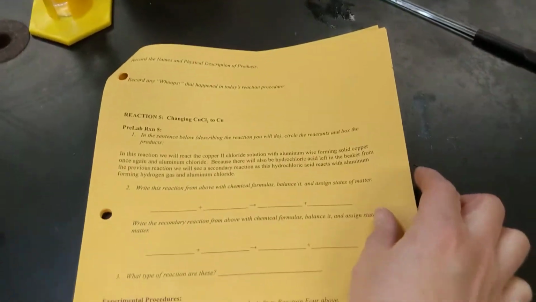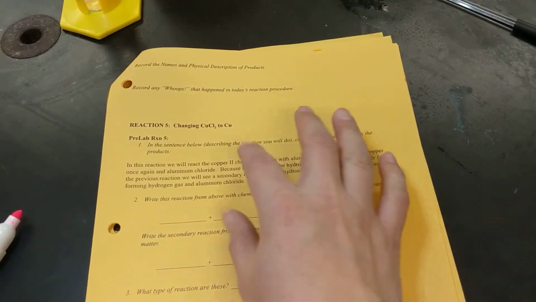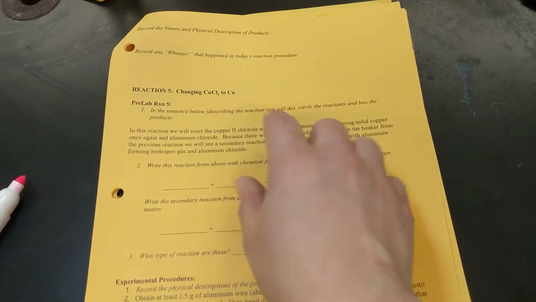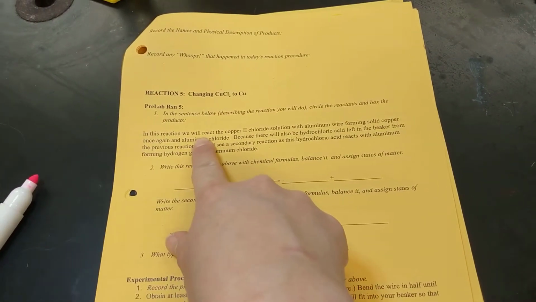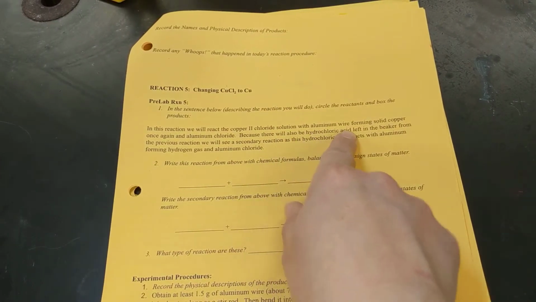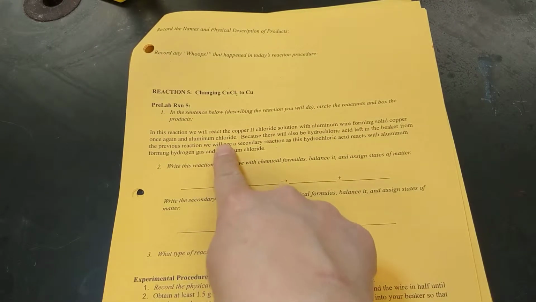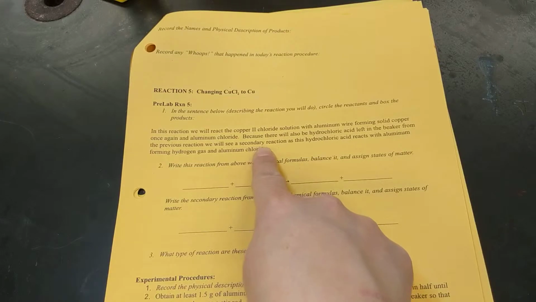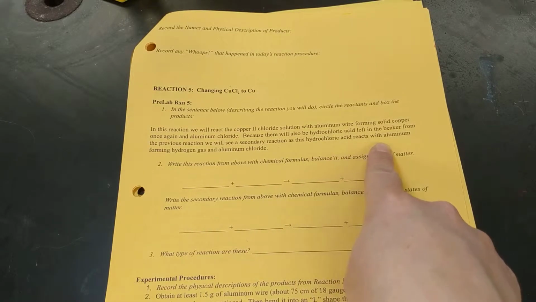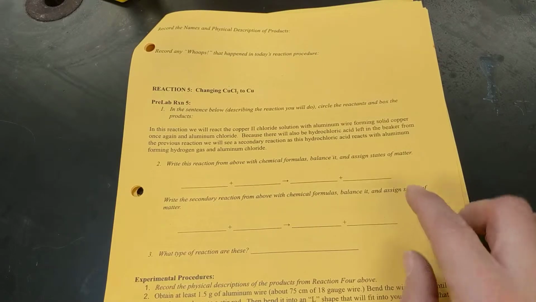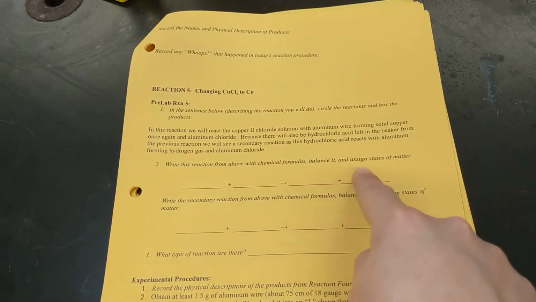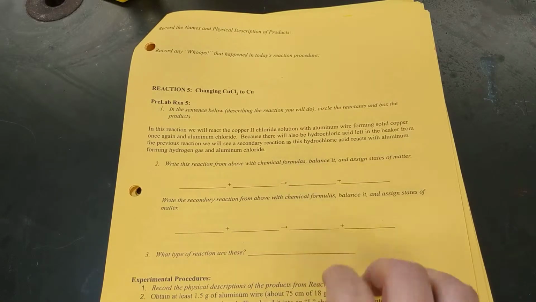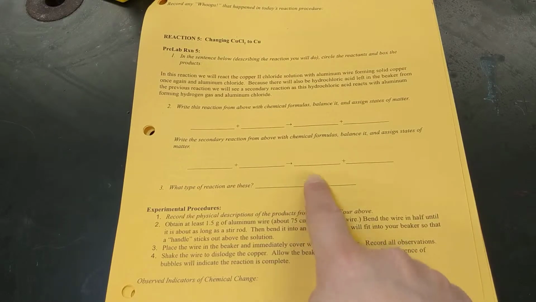And then reaction 5, we're going to take our copper 2 chloride, which is dissolved in solution, so it's going to be aqueous again, and we're going to get it back to copper. So if we read, it says, in the reaction, we will react the copper 2 chloride solution with aluminum wire, forming solid copper, once again, and aluminum chloride. Because there will also be hydrochloric acid left in the beaker from the previous reaction, you will see a secondary reaction as the hydrochloric acid reacts with aluminum, forming hydrogen gas and aluminum chloride. So we're going to write 2 reactions, the primary reaction happening with the copper, and then a secondary reaction as talked about up here. Both of them are similar types of reactions, so you'll write that.